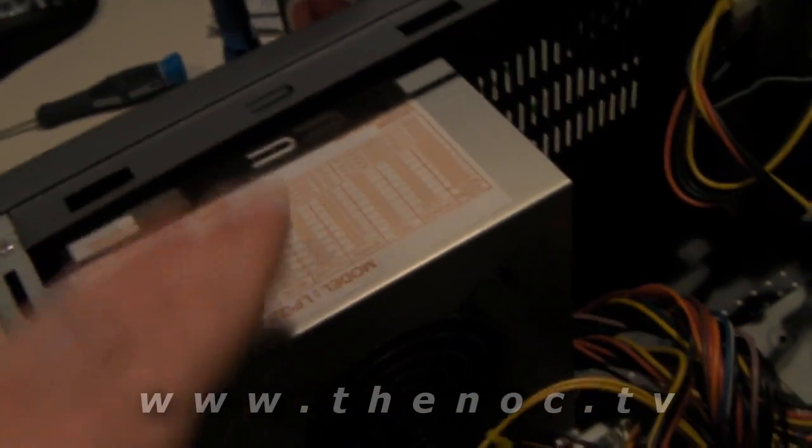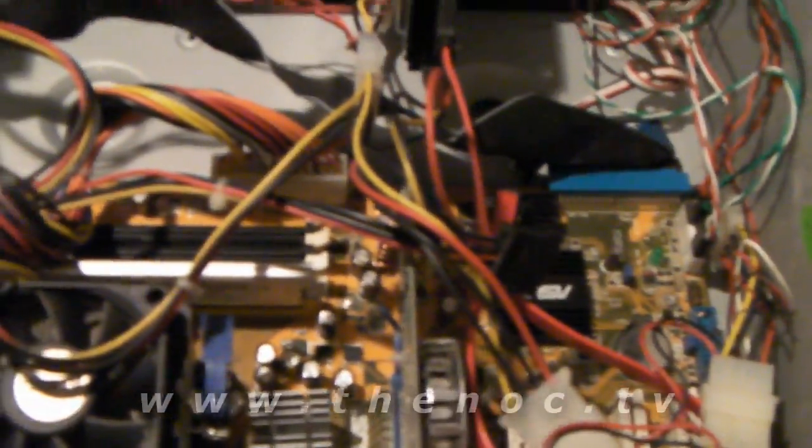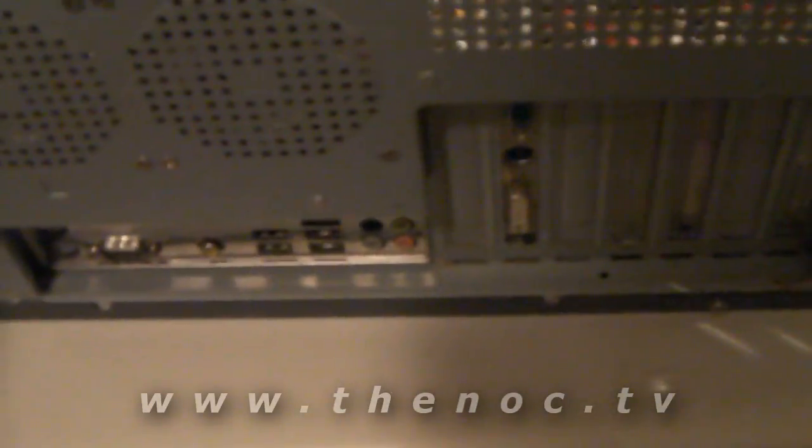Is it a bad motherboard? Is it bad memory? A bad processor? Is it a bad power switch? Is it a bad power supply? Is it one of these other devices in the system causing an issue? Is it something he had hooked up at the time causing an issue? So you've got to take all that into account.